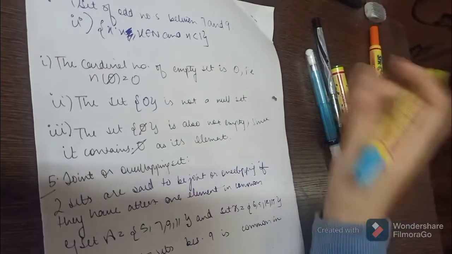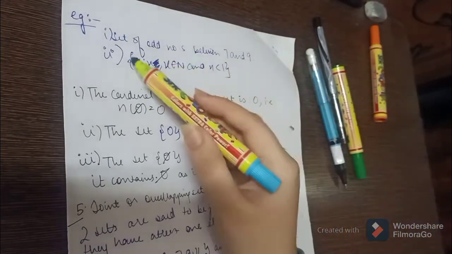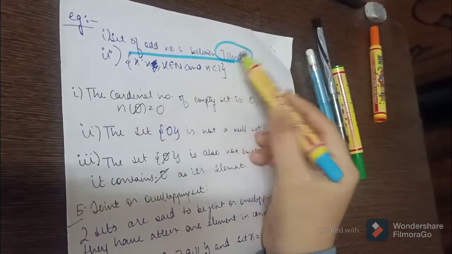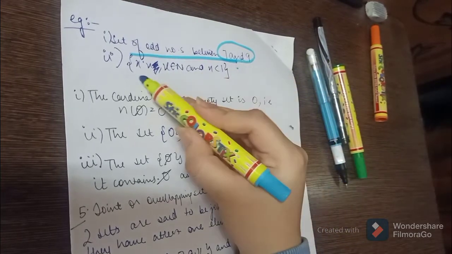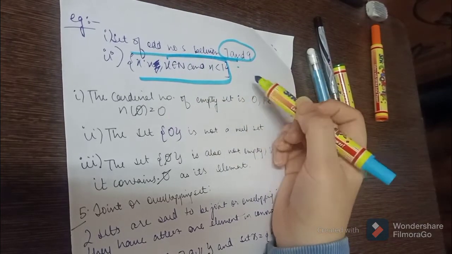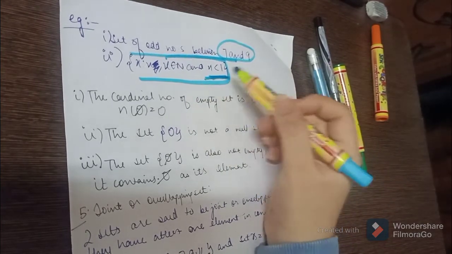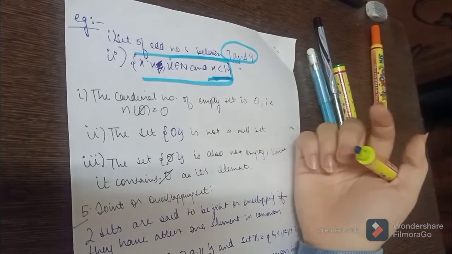Now let's take some more examples for the null set. If we talk about the set of odd numbers between 7 and 9, is there any odd number? No. So this is a null set. Next, X such that X belongs to N and X is less than 1. Is there any number that is less than 1 and is a natural number? No, because natural numbers start from 1.